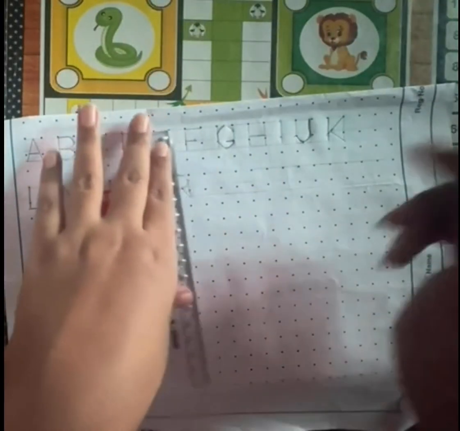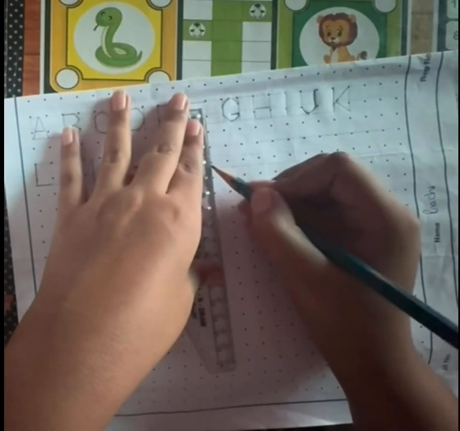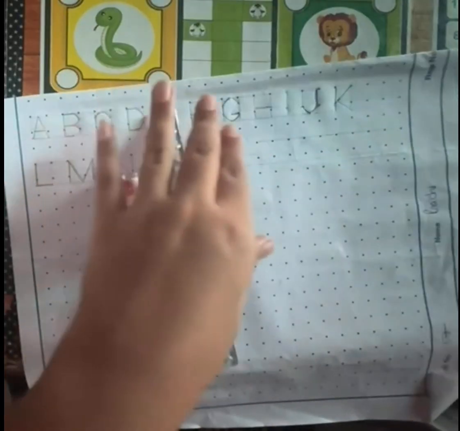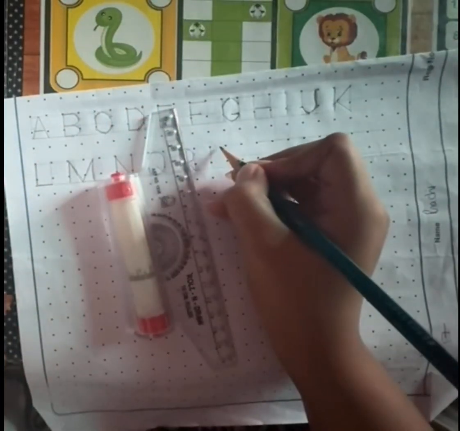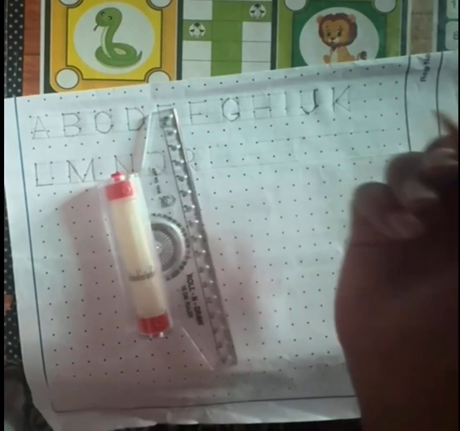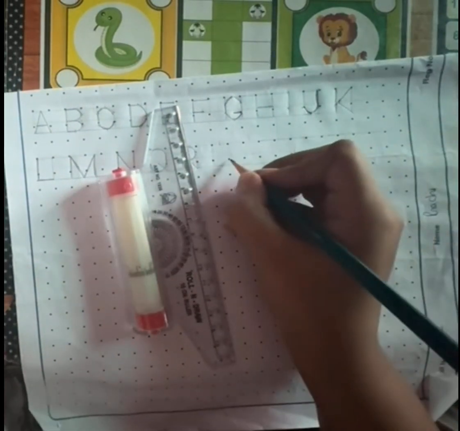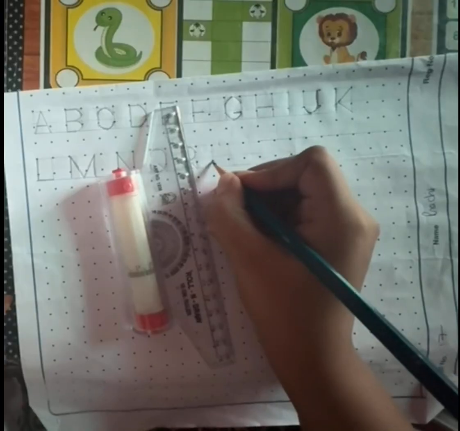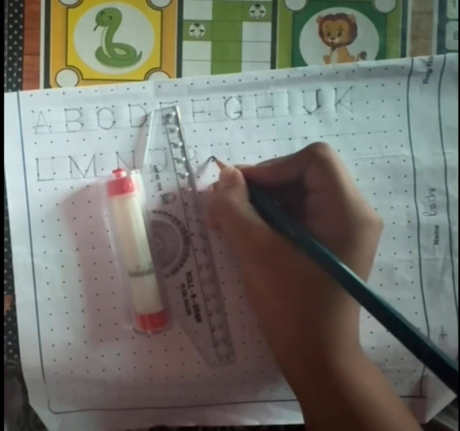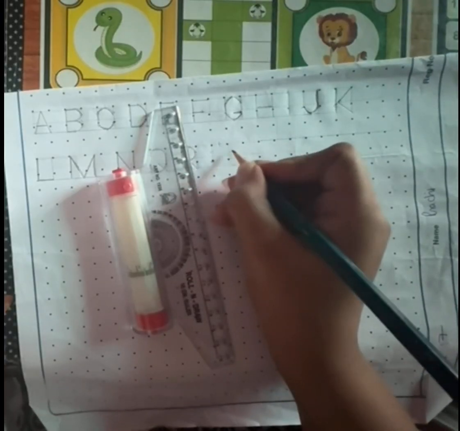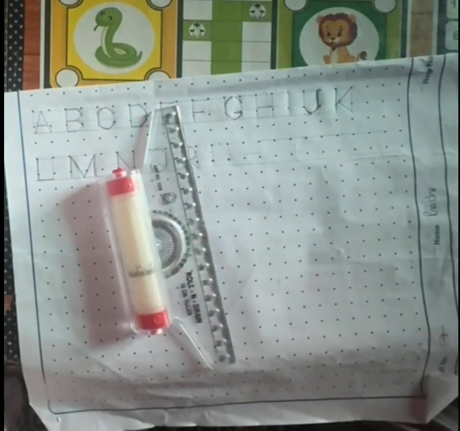Okay, so I'm going to take a box like this. I have to take the middle from this side, the middle from this side, the middle from all four sides. From this to this middle, from this to this middle, from this to this middle, from this to this middle. We have to take the middle from all sides.